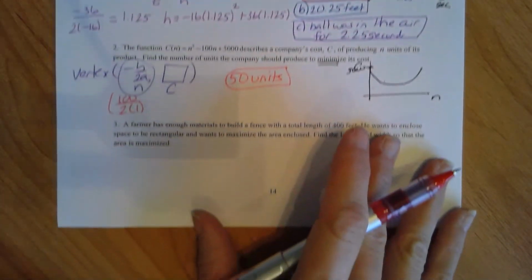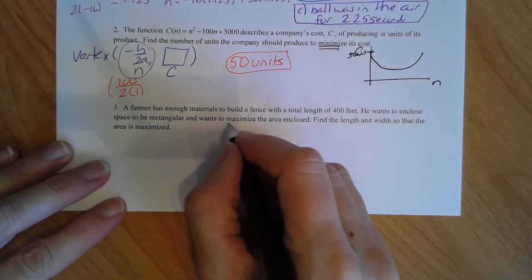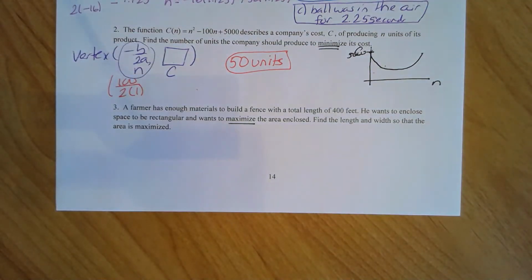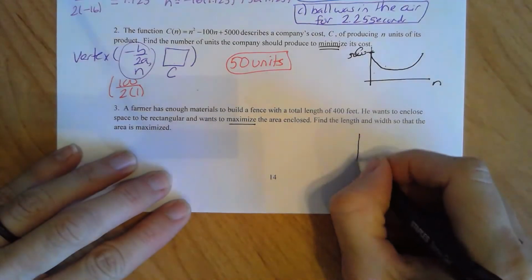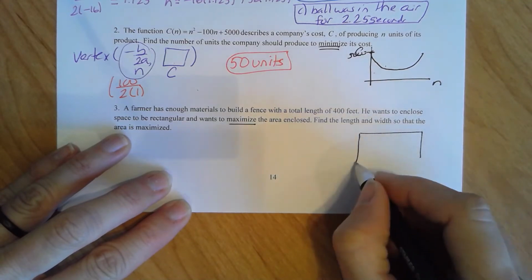All right, last one. A farmer has enough materials to build a fence with a total length of 400 feet. He wants to enclose the space to be rectangular and wants to maximize, again, we want to maximize the area that he encloses. Find the length and the width so that the area is maximized. So let's think about this for a second. He wants to enclose the space as a rectangle.